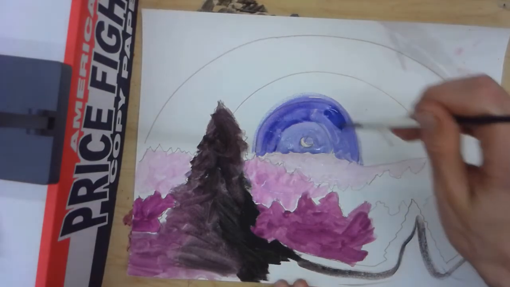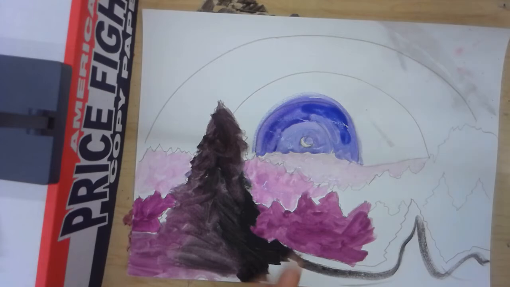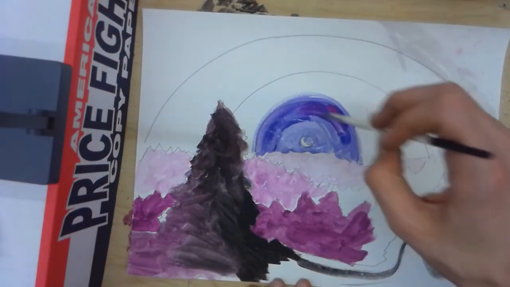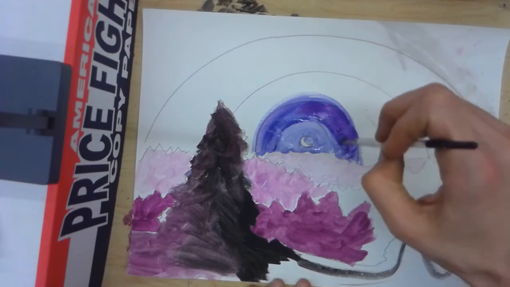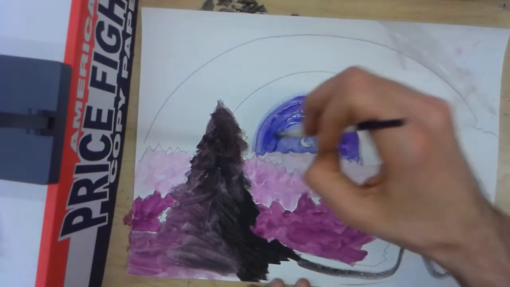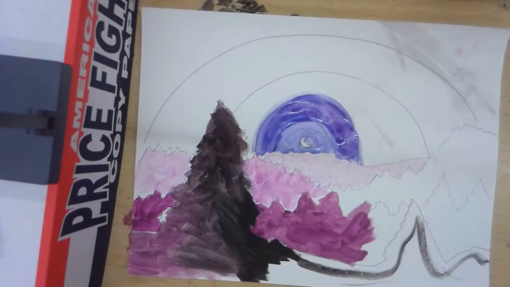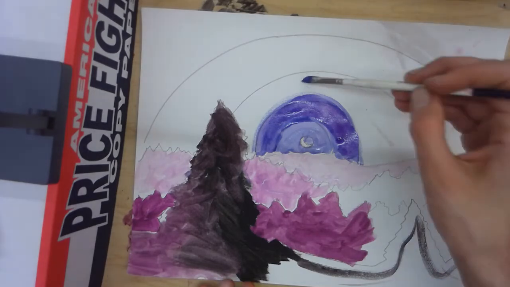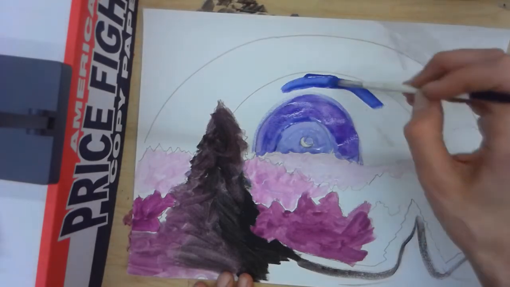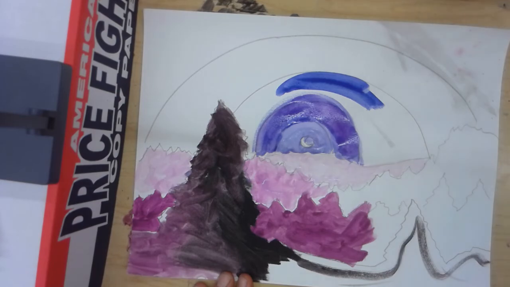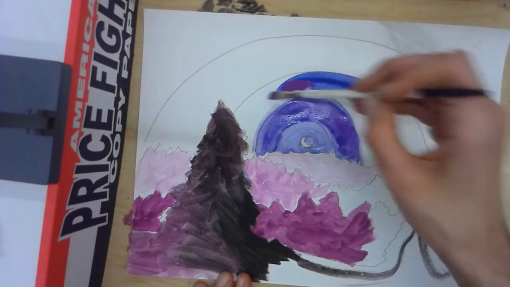And as you need to do adjustments, it's fine. You can always add a little more paint. If I decide it's not quite dark enough, maybe I'll add a little more paint there. Okay. Next one, just going to continue right on with it. A little bit darker. Blue, purple.